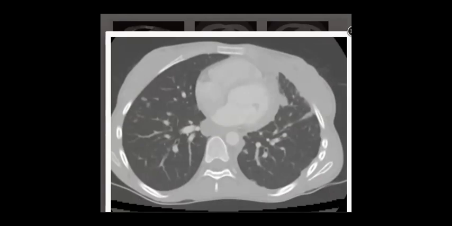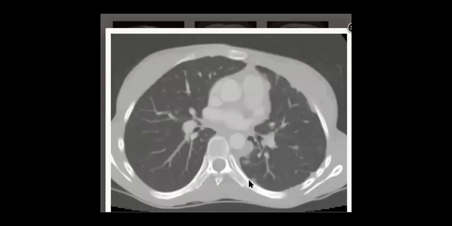There is nodular thickening. Yes, interstitial, some interstitial with nodular thickening, interlobular. Yeah. So now you think about pleural based. Okay, let's check more and see how we can solve this. Some of them are pleural based nodules.